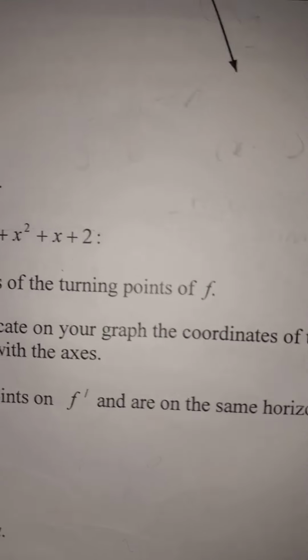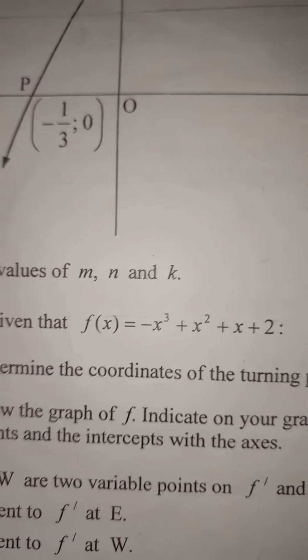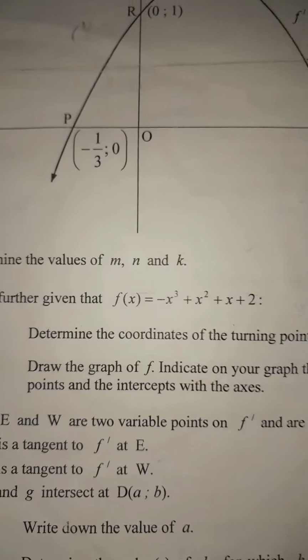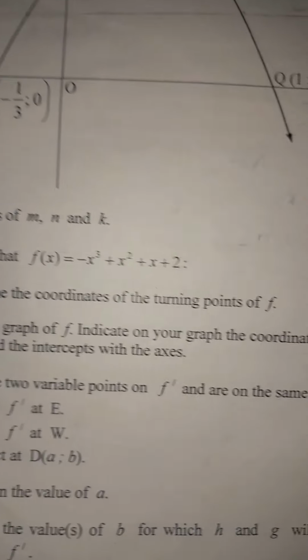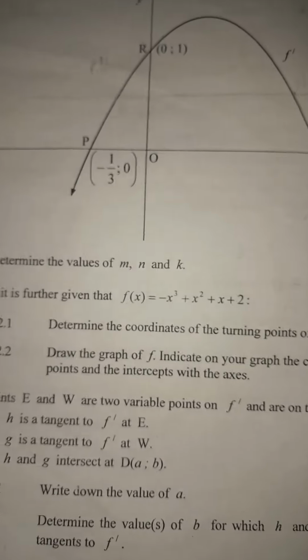Sorry for that. Let's go to 8.2.2. Draw the graph of f. Indicate on your graph the coordinates of the turning points and the intercepts with the x-axis. Okay, let's put that into practice. First things first, we need to find the x-intercept and the y-intercept before we can go further. We already have the turning points, right? So we draw the graph.